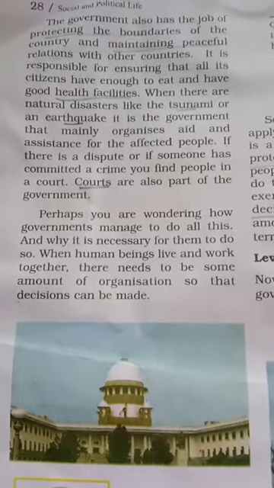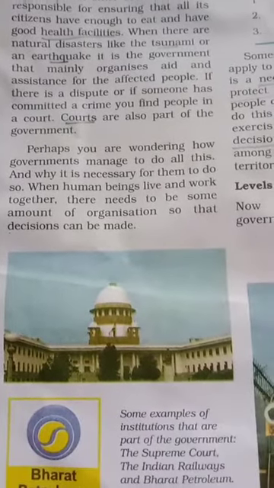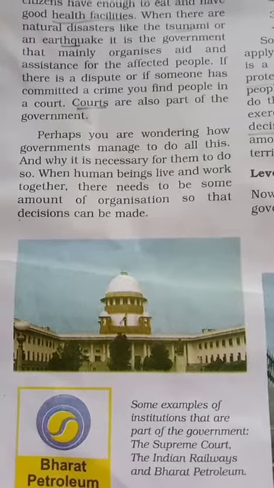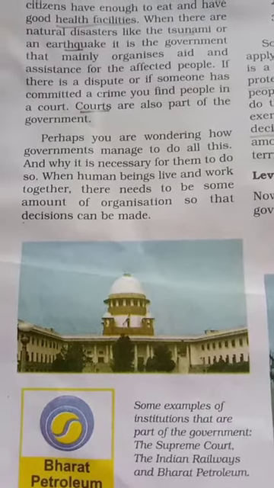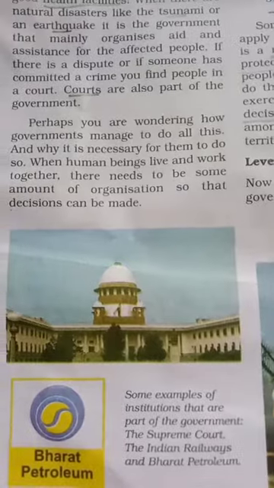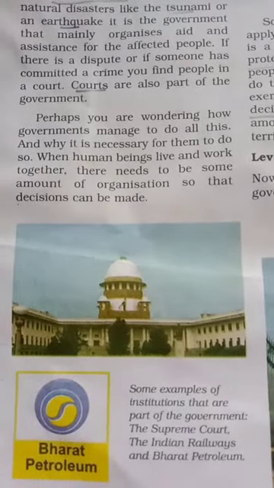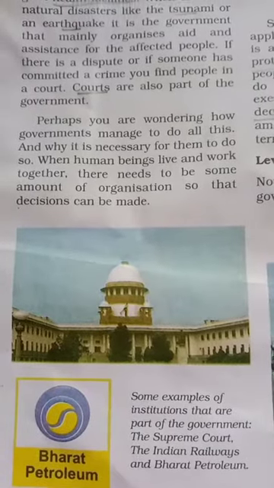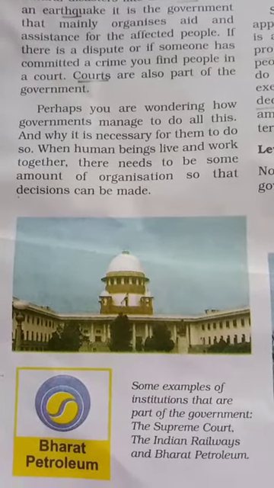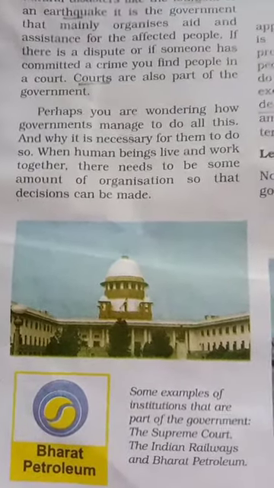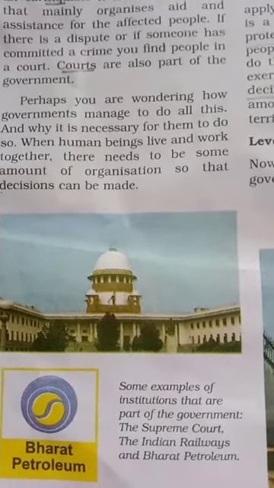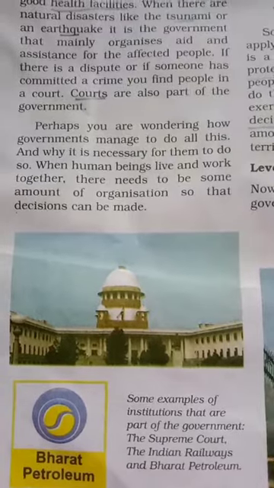Perhaps you're wondering how governments manage to do all this and why it is necessary for them to do so. When human beings live and work together, there needs to be some amount of organization so that decisions can be made. So when many people are residing together, there will be some problems, there will be some needs.